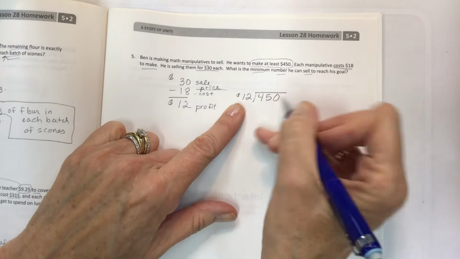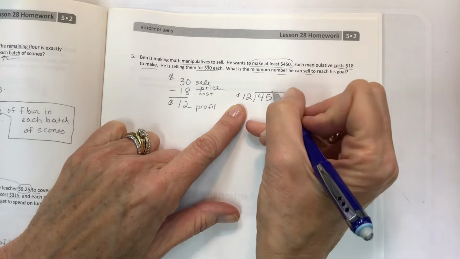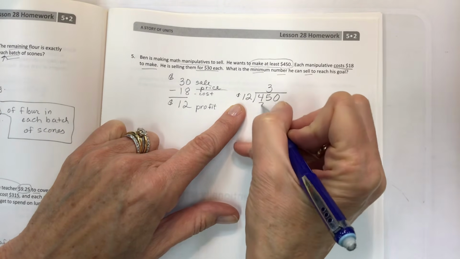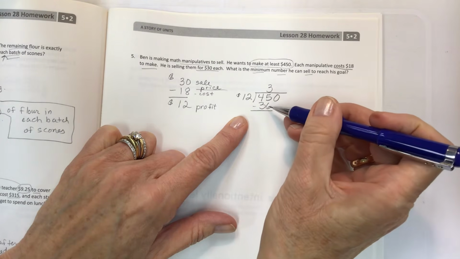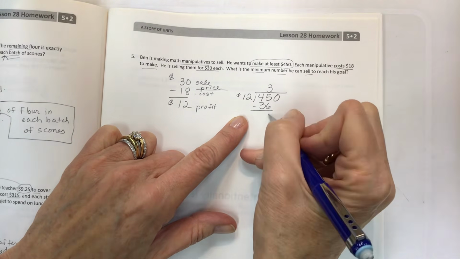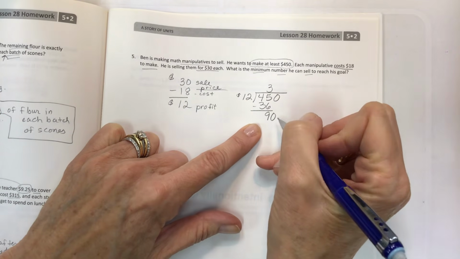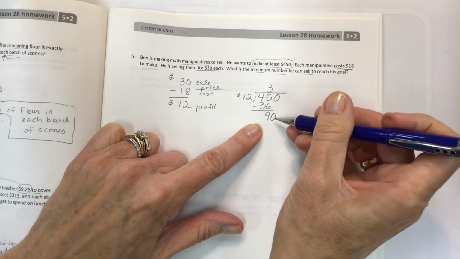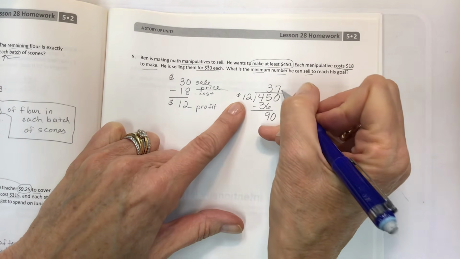And we're going to divide this to see how many we should make. So 12, 24, 36. And subtract. The difference between 36 and 45 is 9. And then that's less than 12, so bring down. If I divide 90 by 12, then I could probably get about 7.